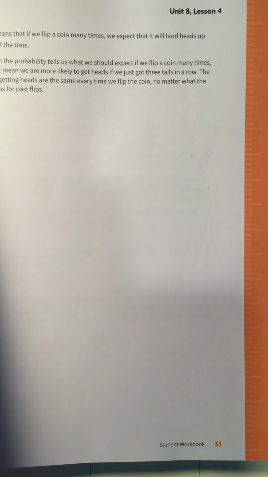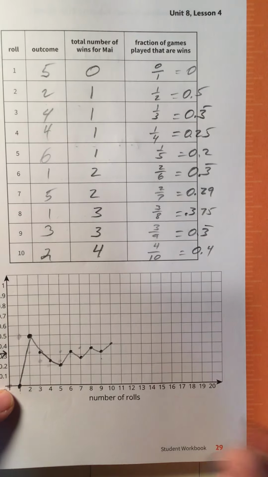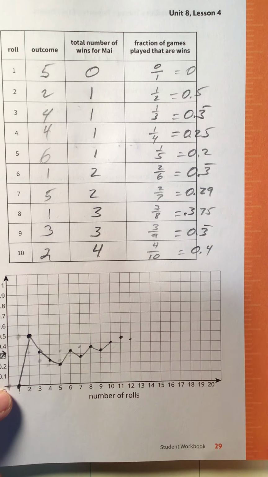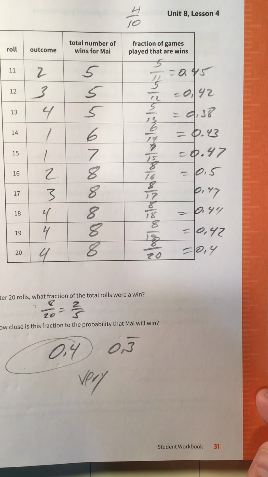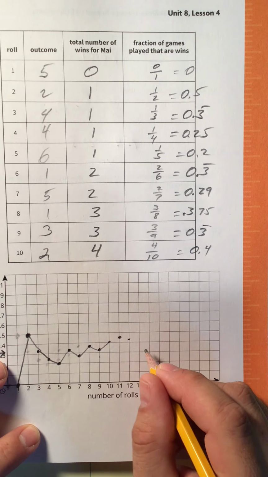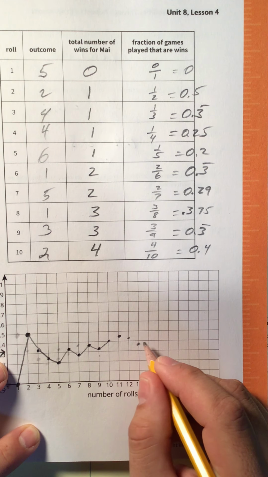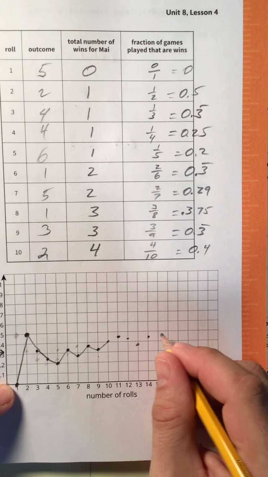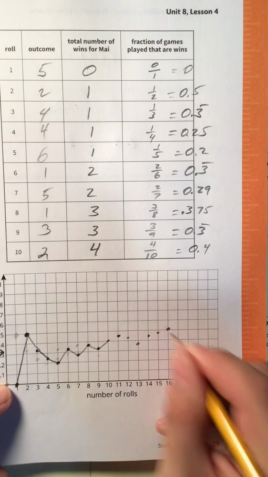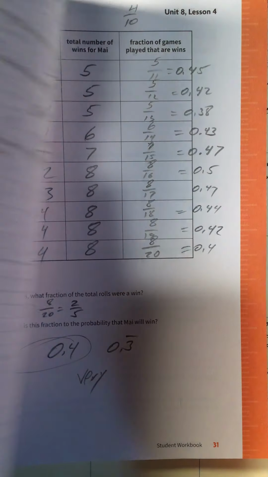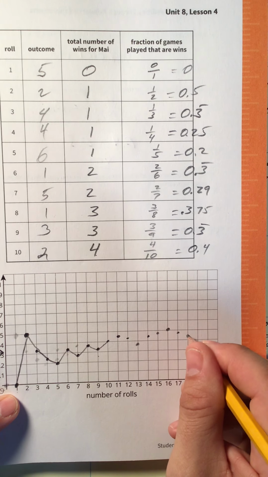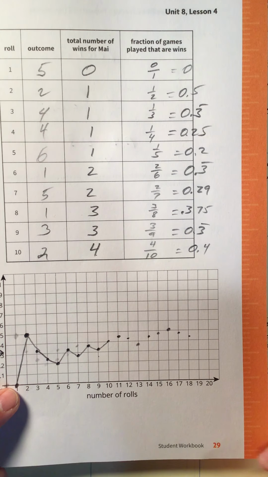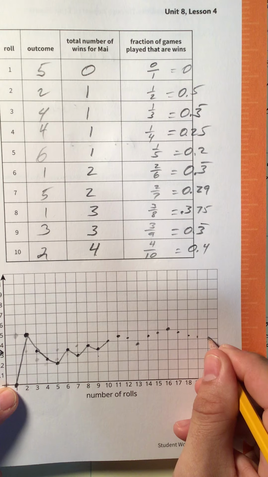So let's see, 11, 0.45, and 0.42. 0.38 and 0.43. 0.47 and 0.45. 0.47 and 0.44. 0.42 and 0.4.